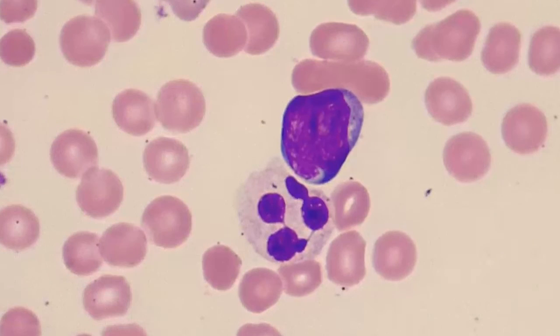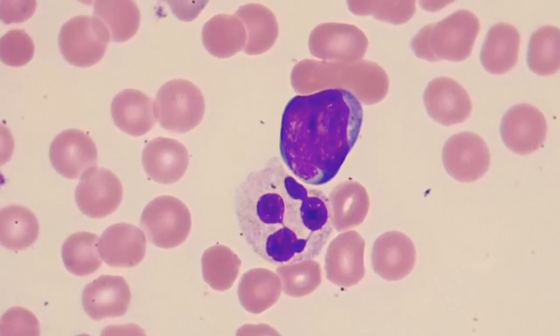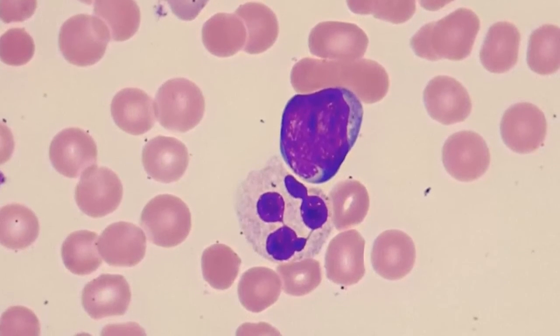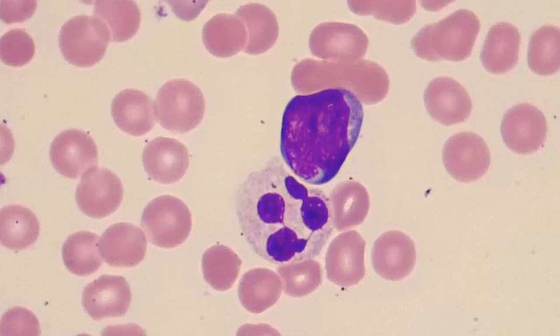The reason I want both of them here is because we're going to use that neutrophil to help define what that lymphoblast is. When we think about white blood cell maturation, usually the earliest stage that we would see in the peripheral smear, not normally, usually abnormally, is a blast.